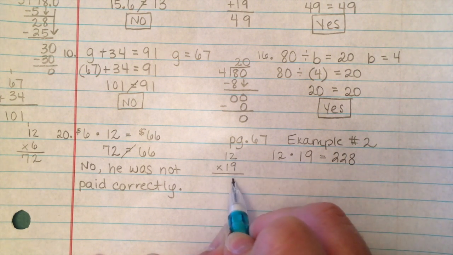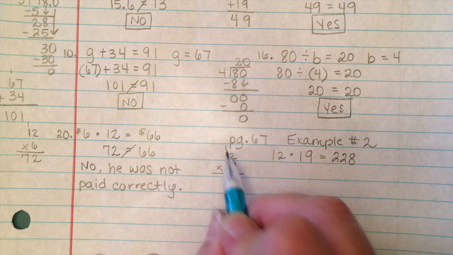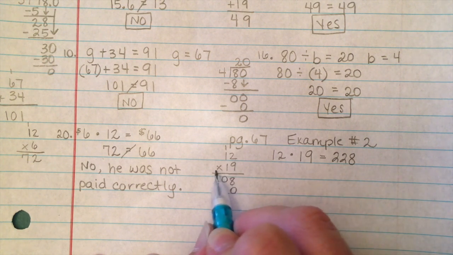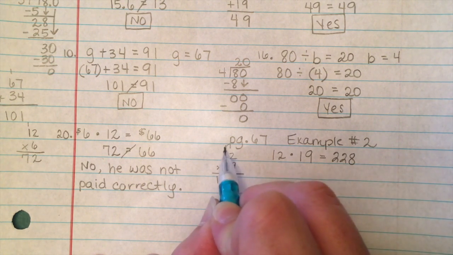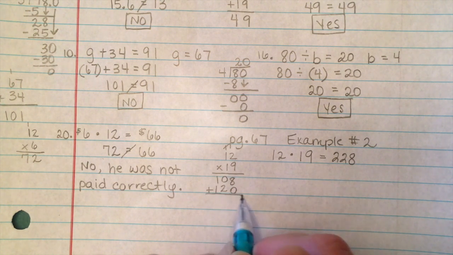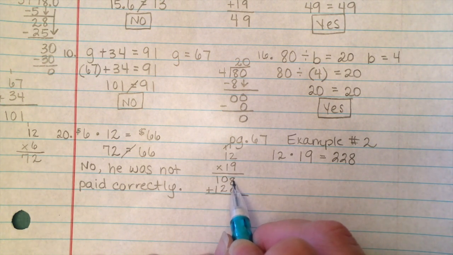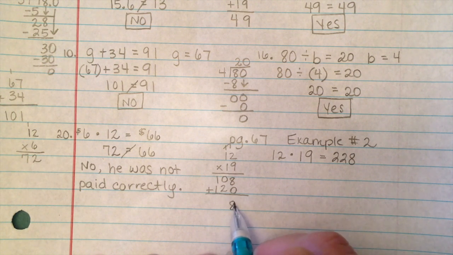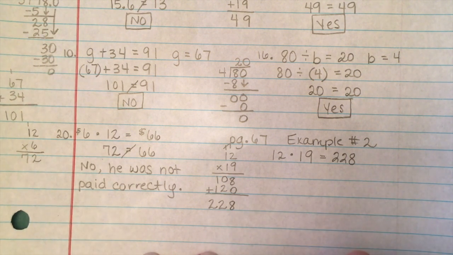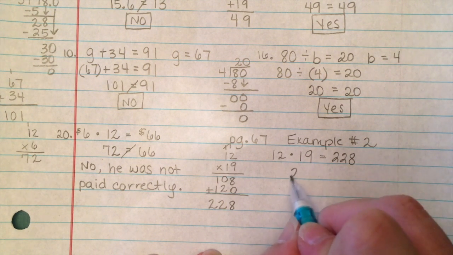12 times 19. Let's go over to the side and multiply this out. 9 times 2 is 18. Put down the 8, carry the 1. 9 times 1 is 9, plus 1 is 10. Remember, we have to have a placeholder. 1 times 2 is 2. 1 times 1 is 1. We're going to add these two together. 8 plus 0 is 8. 0 plus 2 is 2. 1 plus 1 is 2. So, our answer is 228.